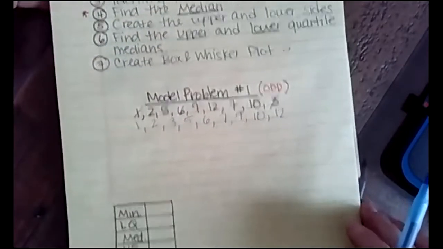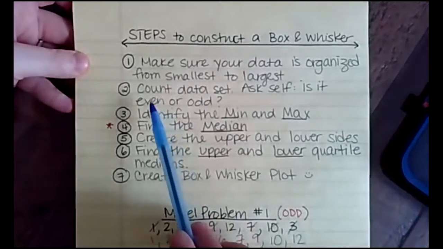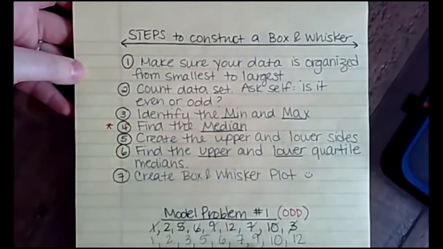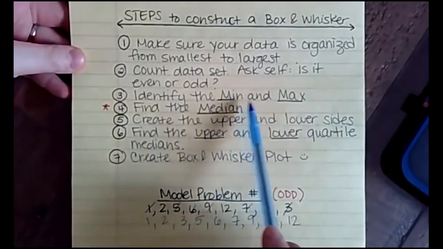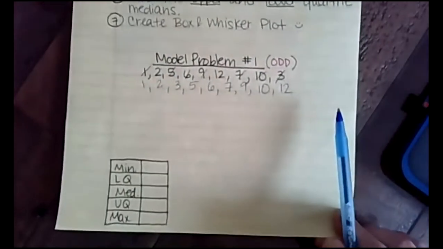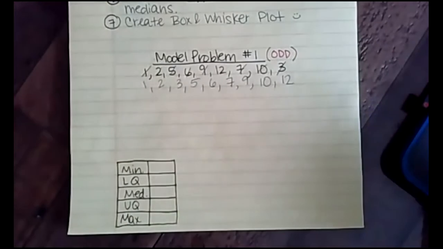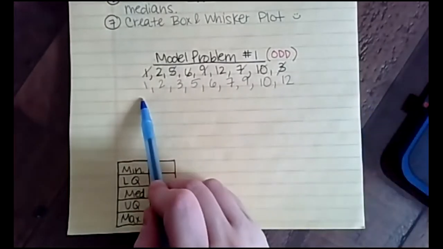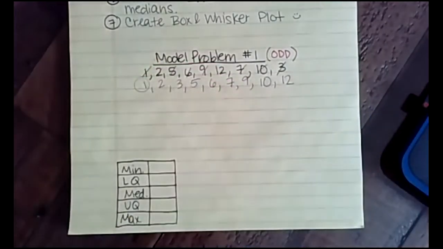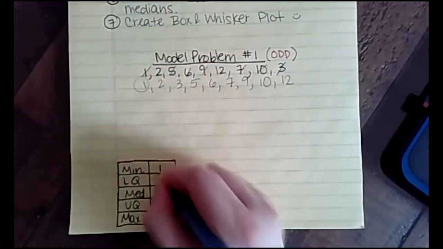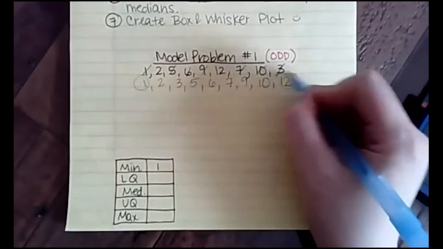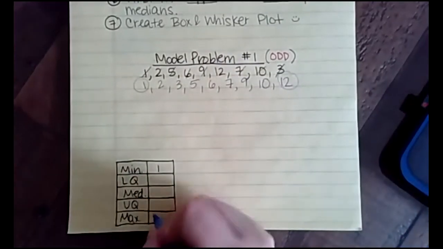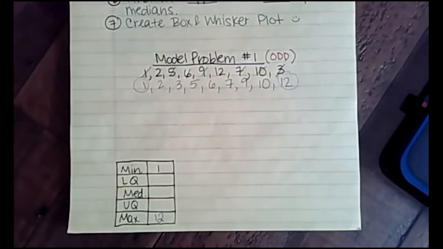Now, after I did that, I'm saying to myself, okay, is this even or odd? I already know it's odd. Now, the very first thing I'm going to do is identify the minimum and the maximum, okay? So the minimum is always the smallest number. So that's always going to be the very first number in my data set right here. So my minimum is 1. My maximum is the largest, which is always going to be on the right end. So my maximum is 12, okay?